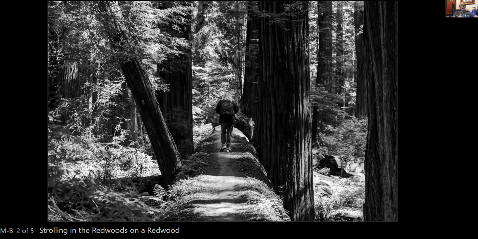Strolling in the redwoods on a redwood. Okay, this image is a real challenge in terms of monochrome. One of our main objectives of our monochrome images is to try to get our subject to be separated from the background and the environment around it. And this image has a bit of an aspect of Where's Waldo, because our subject really blends in with the surrounding. It's not distinct at all, and so it's very difficult to see.